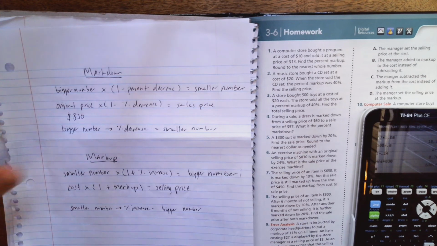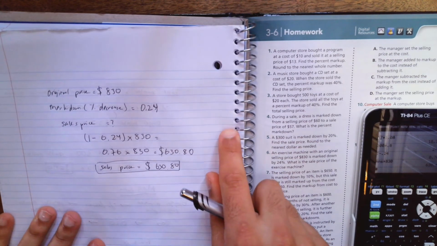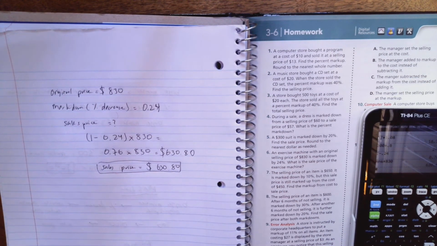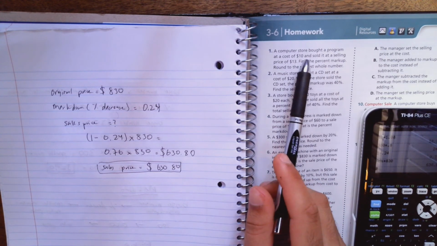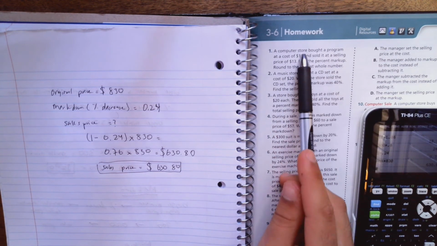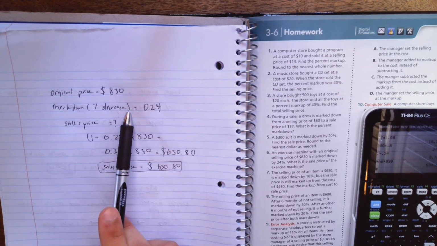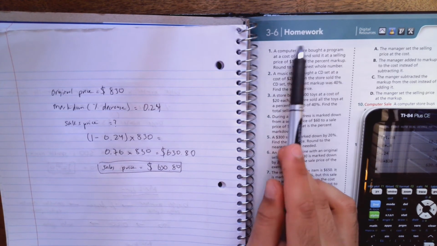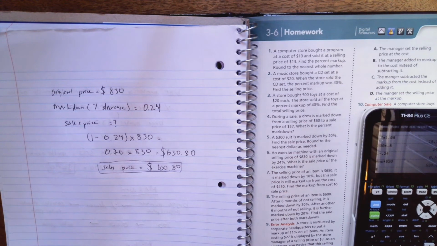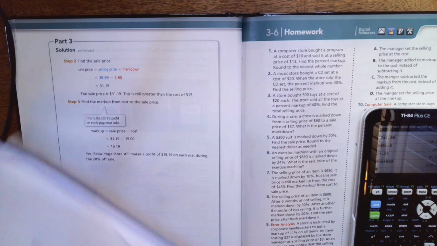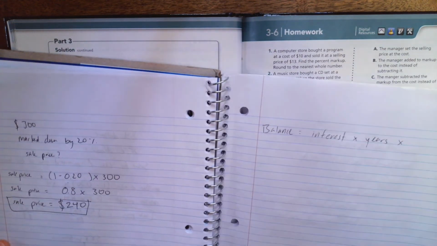Okay, cool. So it's kind of up to you because we're still studying. Do you want to keep practicing these markdown equations? Do you want to try some markup equations? Or do you want to try some of the problems we did a while back where we're given dollar amounts instead, and we're trying to find the percent decrease or increase? What kind of problem do you want to practice? Okay, good. Let's go ahead and practice those then. Go ahead and get a new page.